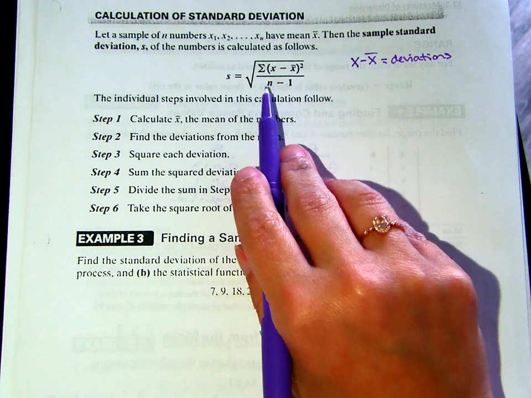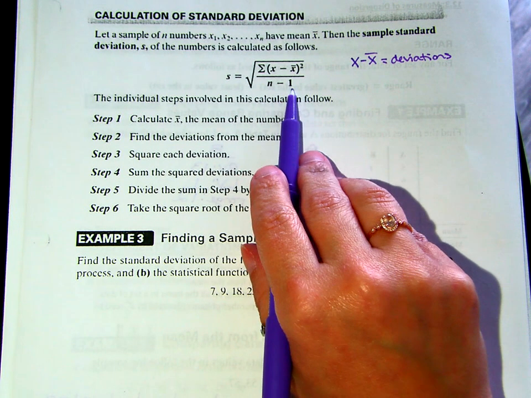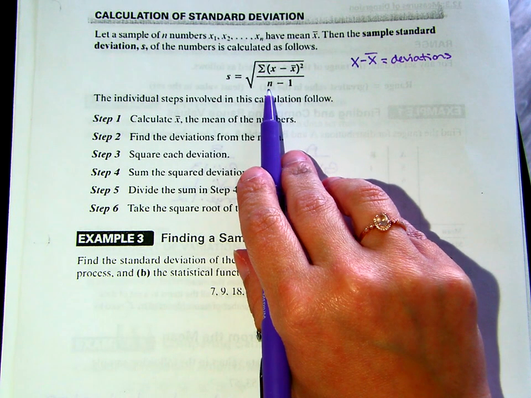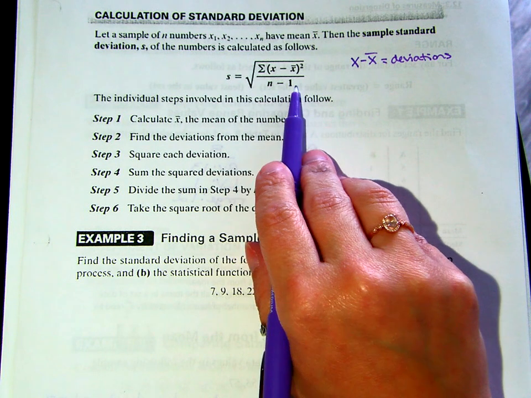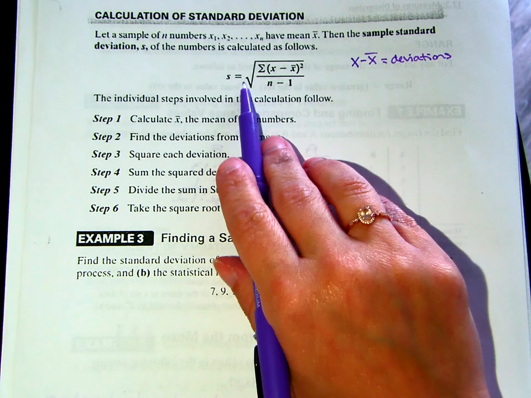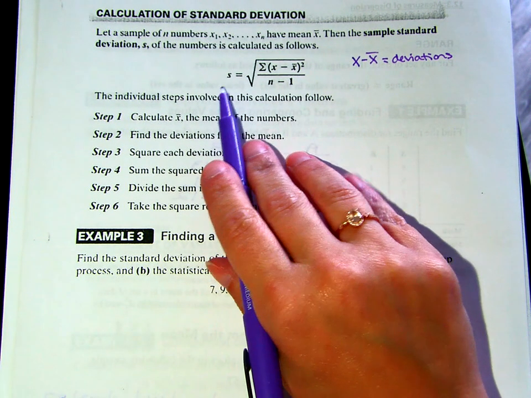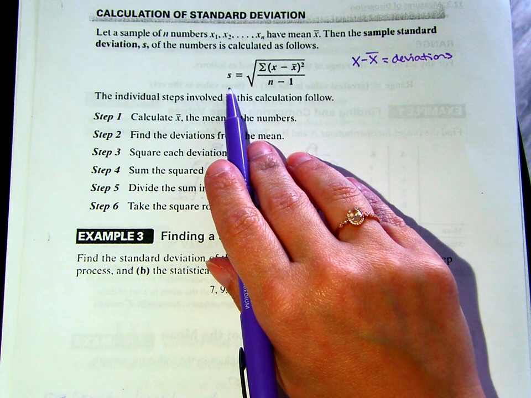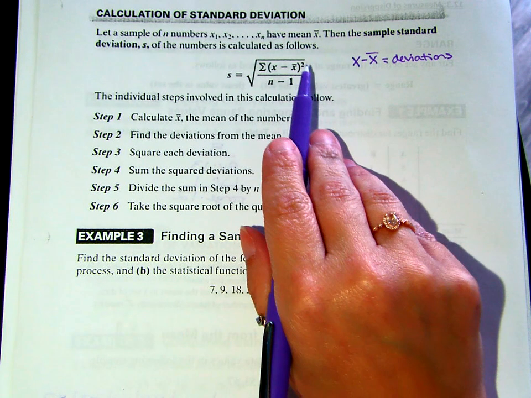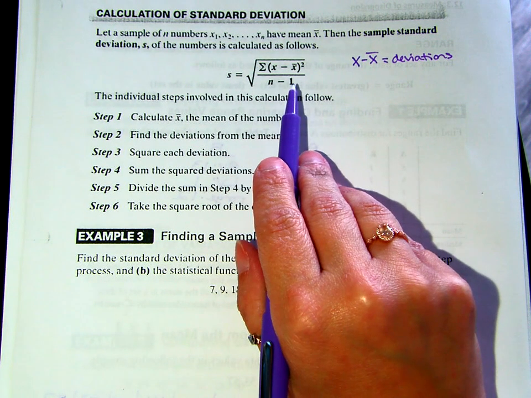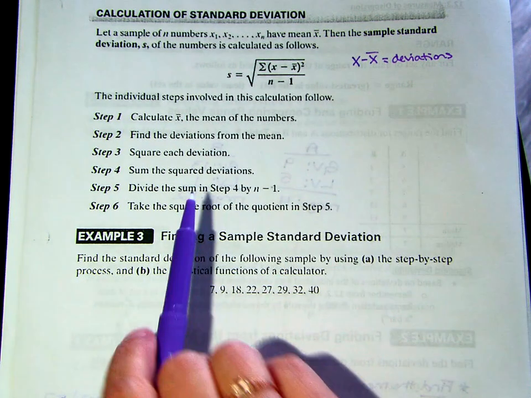Down here, n minus 1 means we take the number of elements, the number of data points in our set, and we subtract 1. Then we're going to take the square root of all of that jazz, and that's going to give us our standard deviation. So while this looks really scary, it's not as bad as we think. So the first thing we're going to do is calculate the mean.